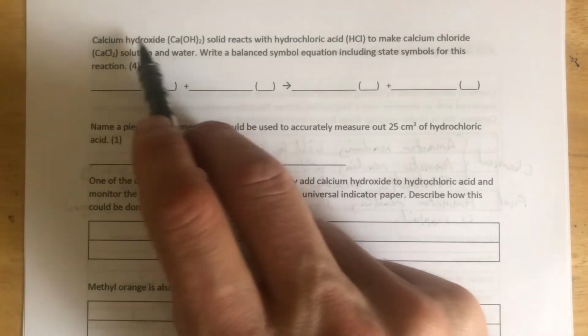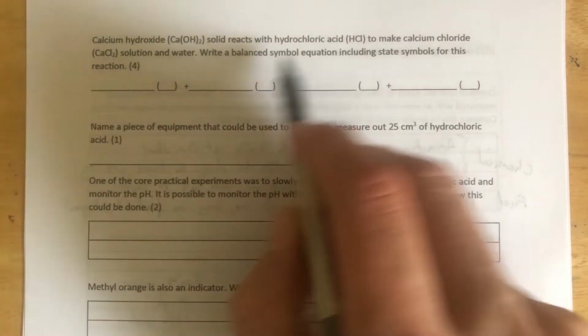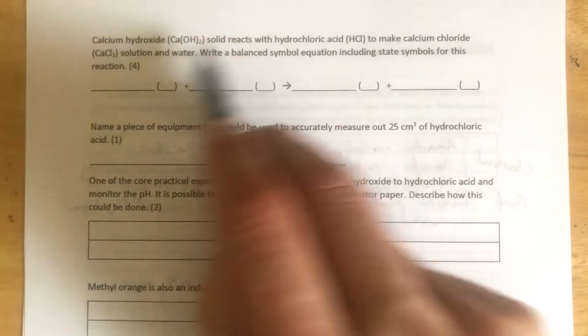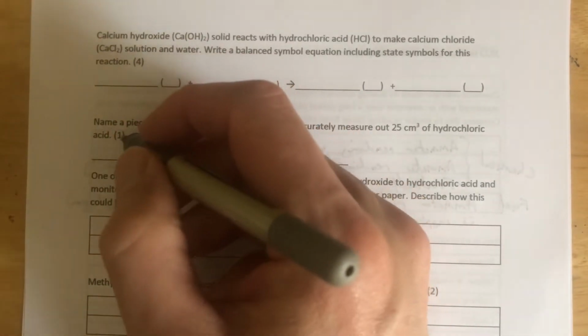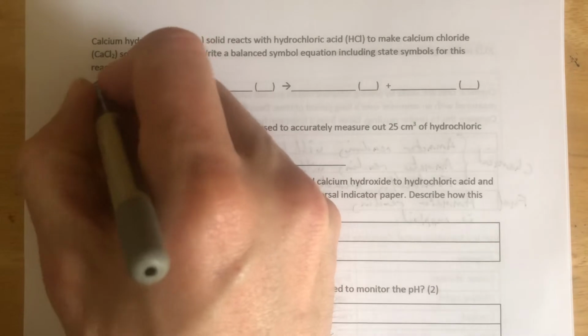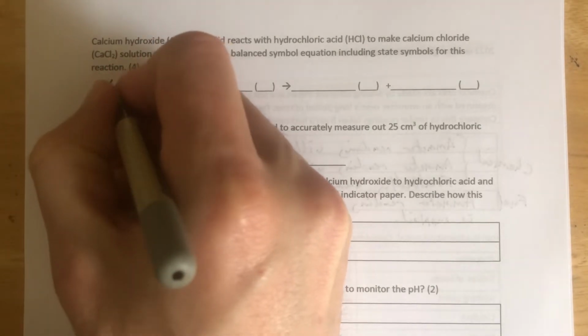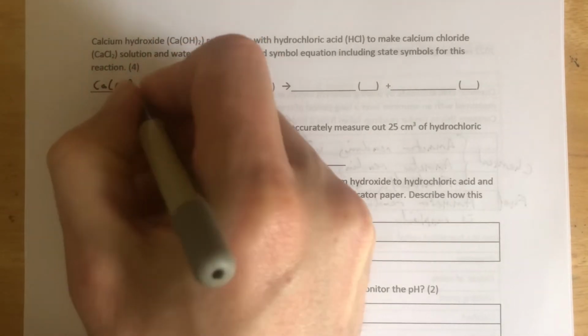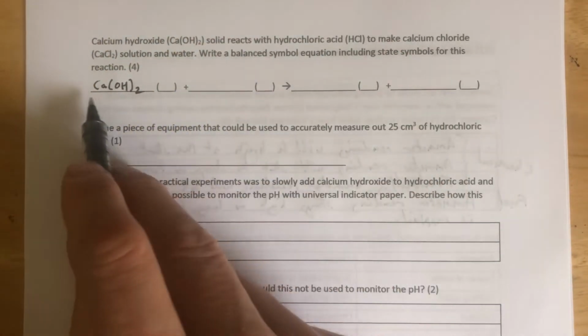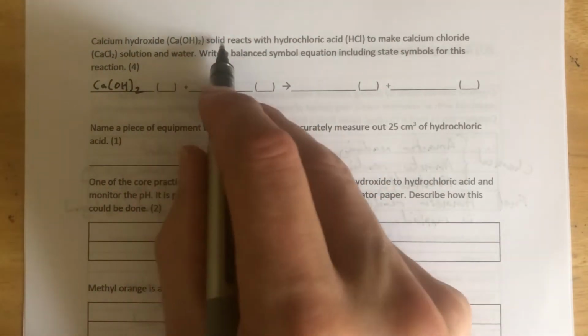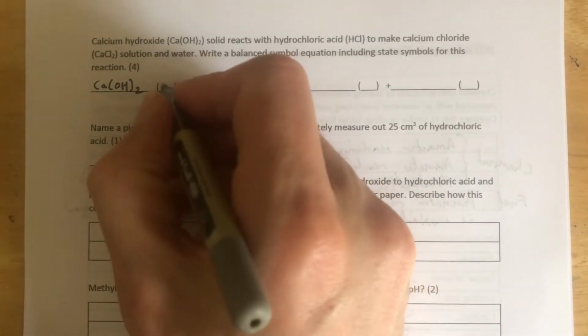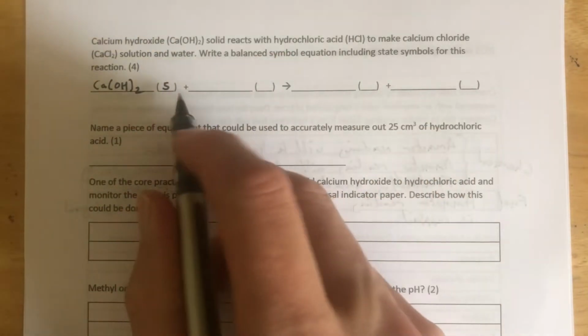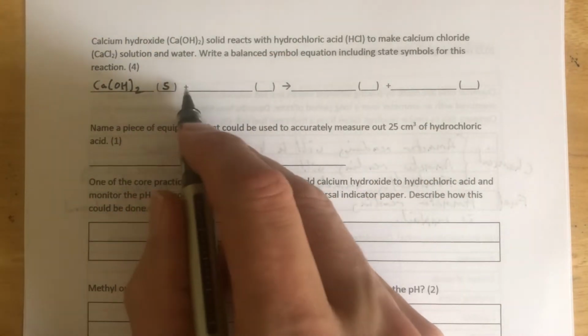So the reactants, calcium hydroxide reacts with hydrochloric acid. So these are going to go on the left. The reactants go on the left. So this is going to be our formula for calcium hydroxide. We're given it, so we can simply copy it down. For the higher tier, you would be expected to be able to work this out, actually. So calcium hydroxide, and this says solid. Okay, so the state symbol for solid is s, and it's a lowercase s, not a capital S.